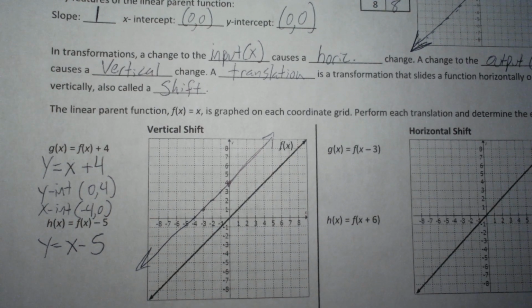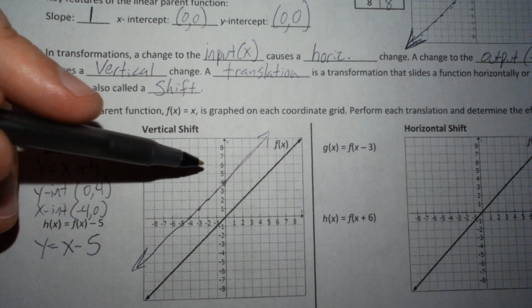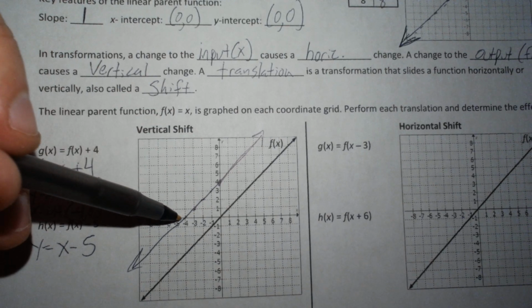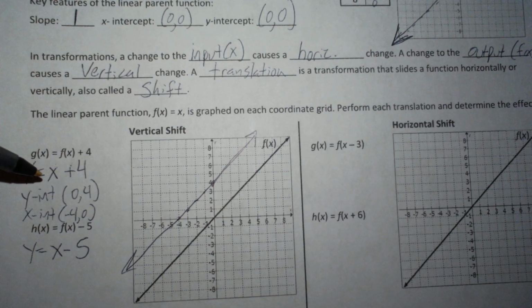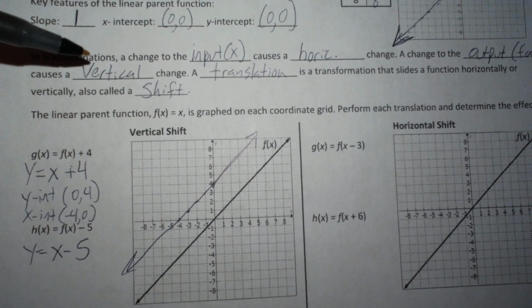Remember this when we talk y- and x-intercepts. The y-intercept is a part of the equation, that +4. The x-intercept has nothing to do with the equation here. The 1 up here, that's the slope, the rise over run, so that doesn't change.